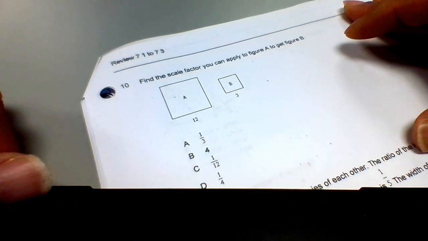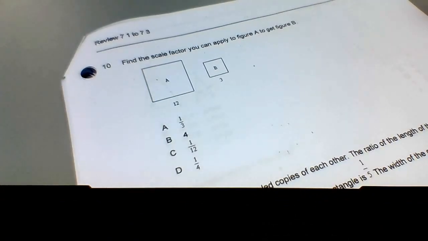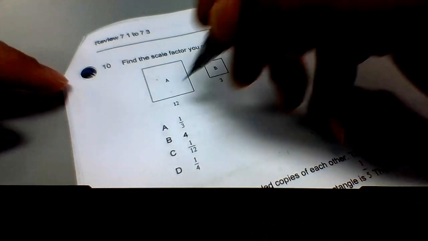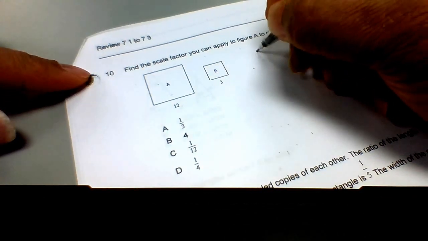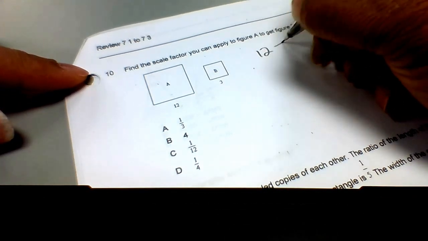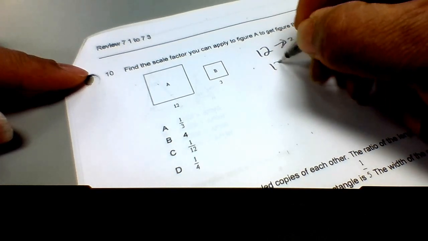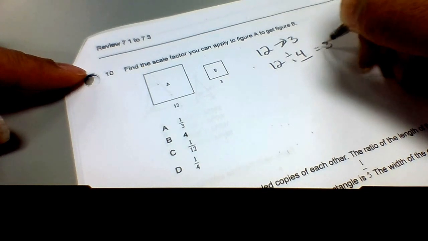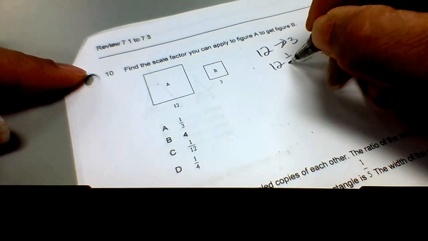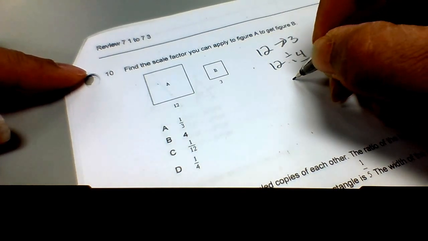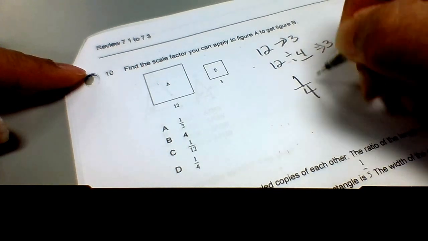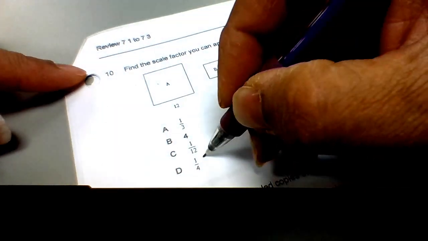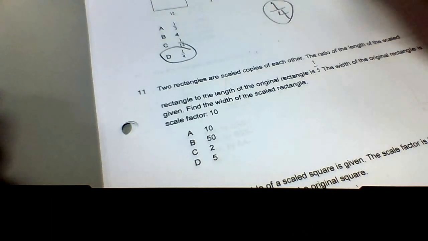Problem number 10. Find the scale factor you can apply to figure A. So I'm starting out at 12, and it's going to 3. So 12 divided by 4 is going to equal 3. So I'm dividing by 4, so that means my scale factor is 1 over 4 because I divided by 4. So D.